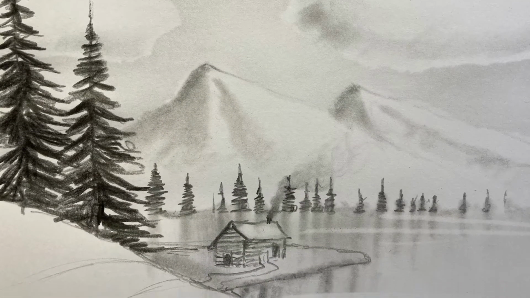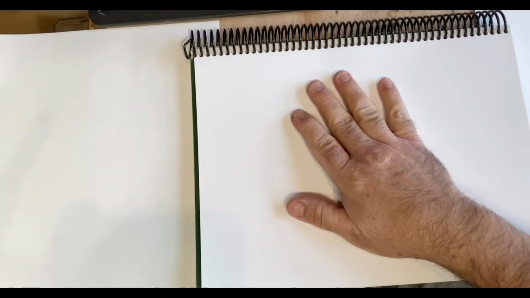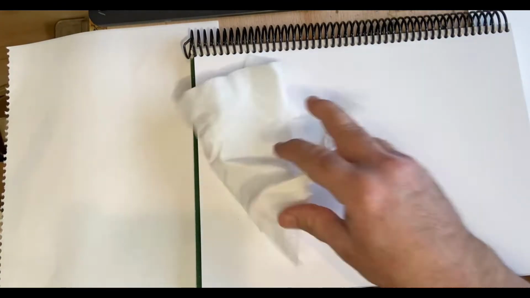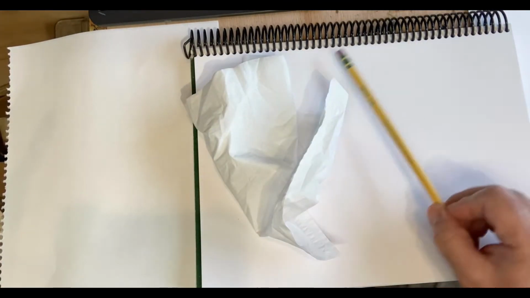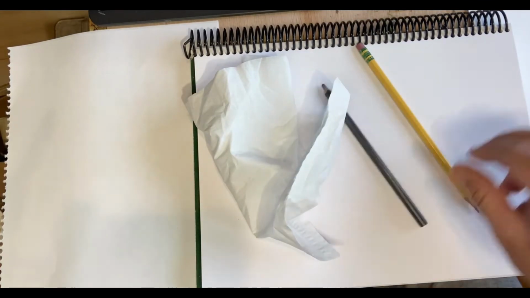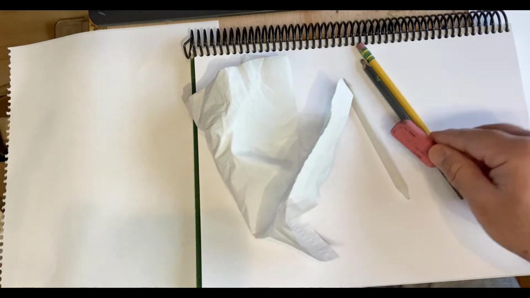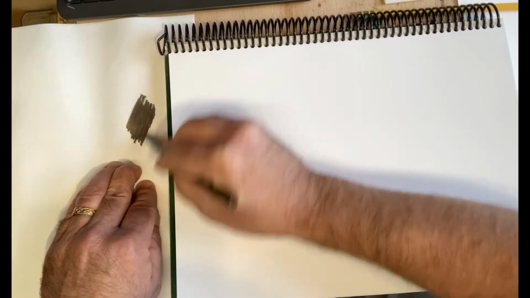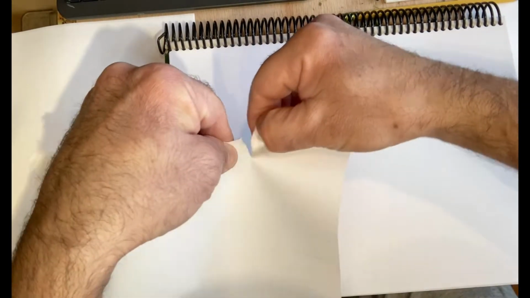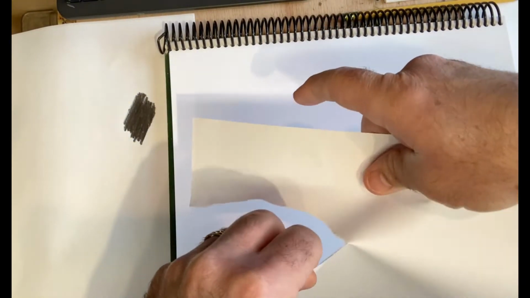Here are the materials you're going to need to make a graphite landscape: a sketchbook, scrap paper on your left, and some more scrap paper on your right. You'll need a tissue, a regular pencil, an ebony pencil, a blending stick, and an eraser. The scrap paper on your left is like a palette for your graphite. And the scrap paper on the right I tear shapes out of, like clouds or mountains.